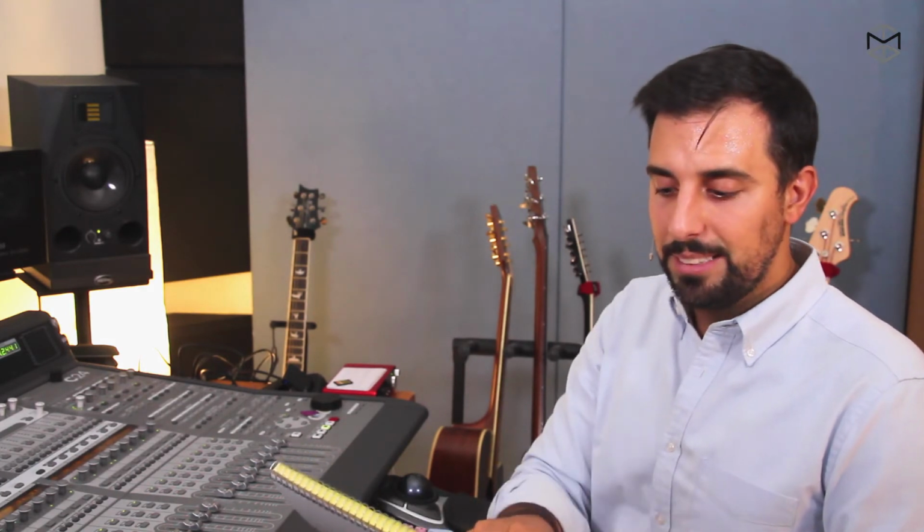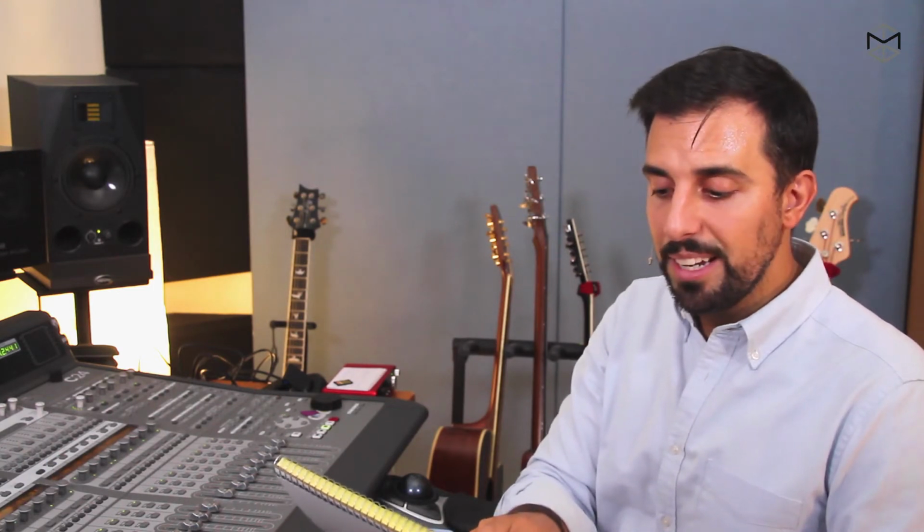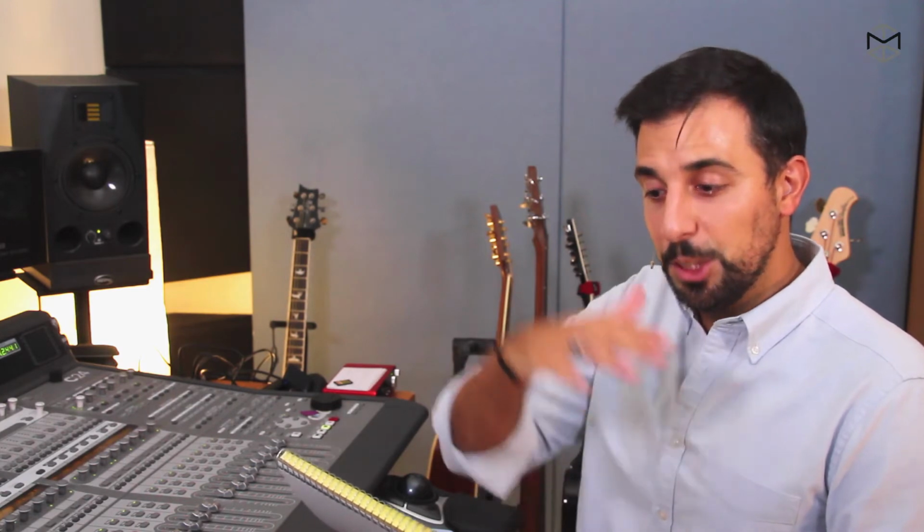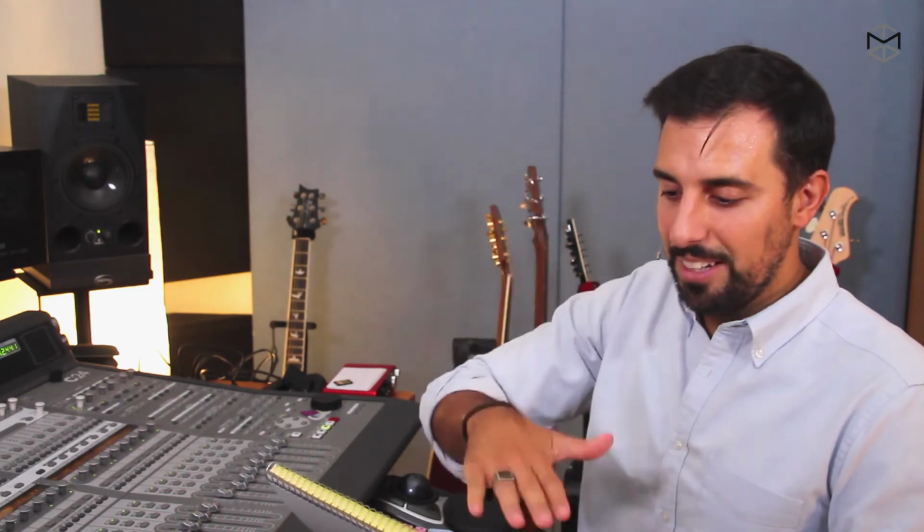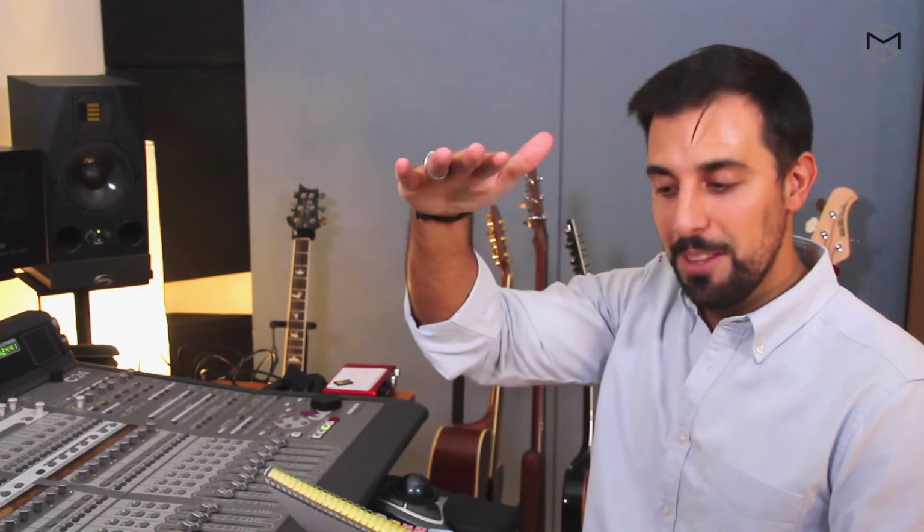I did an extra process on the overheads. I passed this space pair through a Neve 33609, and the way I did it was to hyper-accentuate the space between the instrument and the actual microphones, and to bring up a little bit more of the air and the air movement between the kit and the microphones.